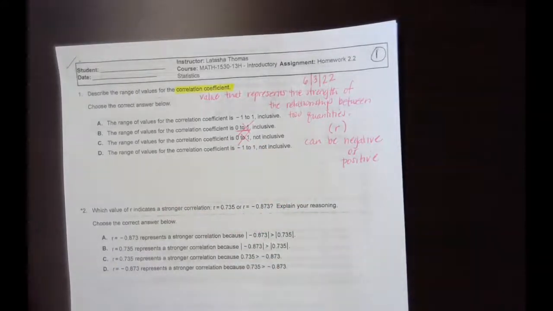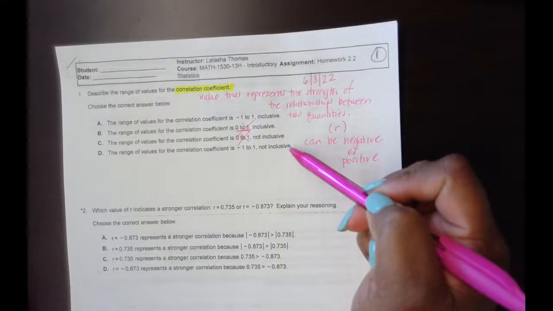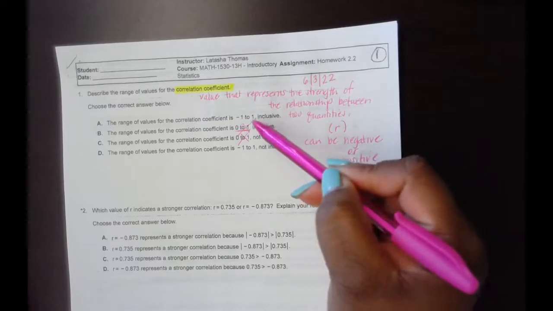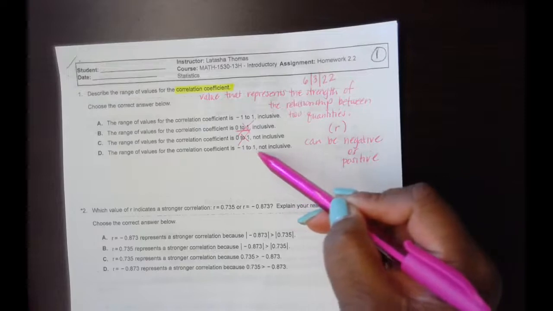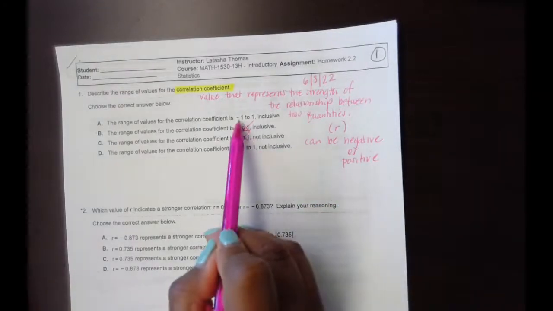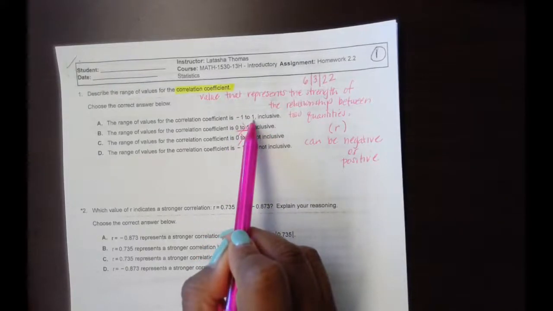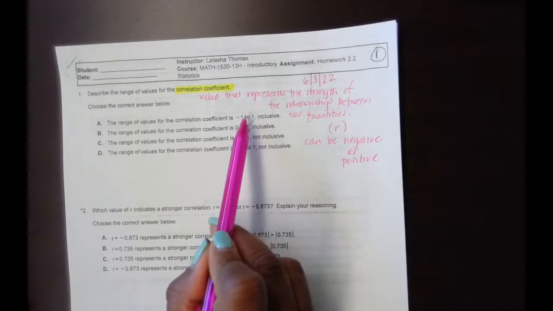Now that leaves us with these two options, which differ in whether or not I can include -1 and 1 inclusive, or not include -1 and 1. Well, the correlation coefficient can be the number -1. It can be the number 1, or it can be all the decimals in between.